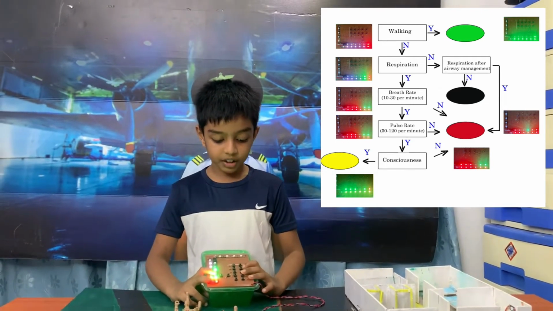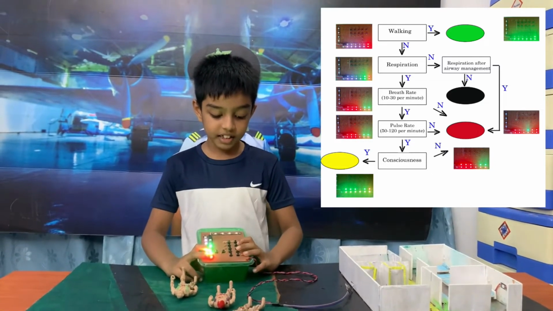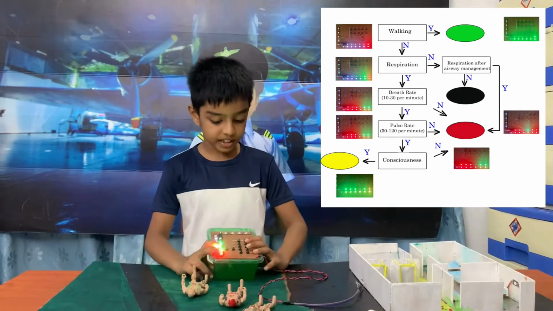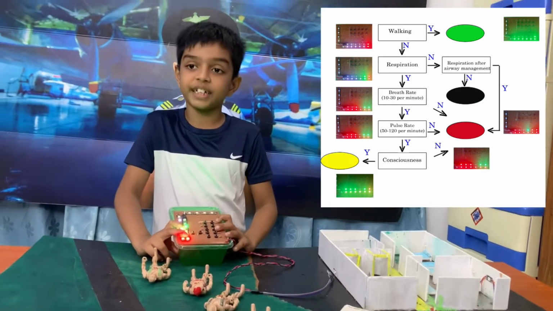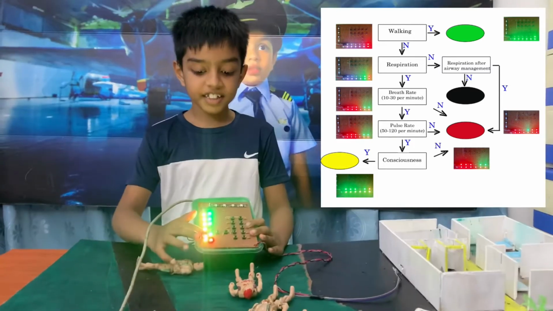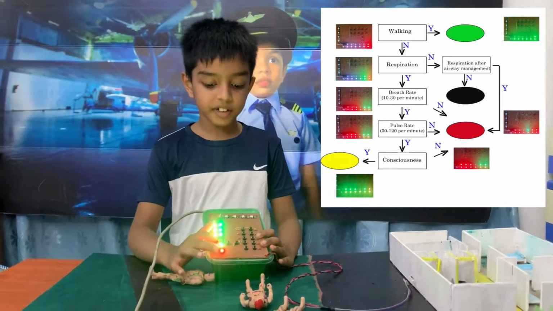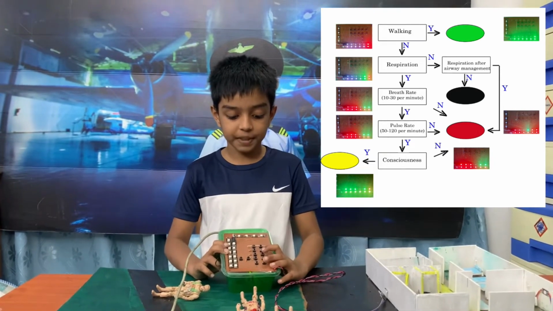So the next question is what is his pulse rate. The pulse rate has to be between 50 and 120. So I'm going to enter it in between that. The last question, if he is conscious. So I'm going to enter yes. This person's color code is yellow. The only problem he had was he could not walk. So the doctor went on to the third patient.